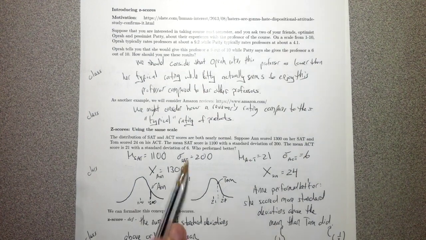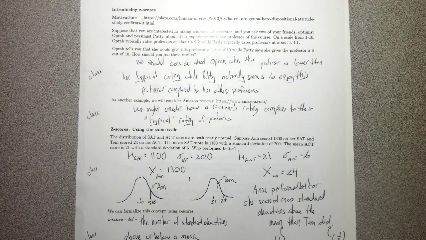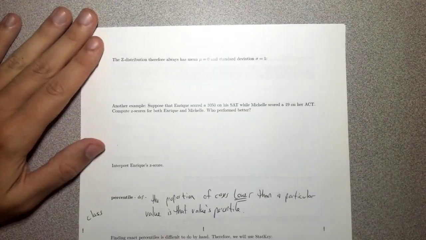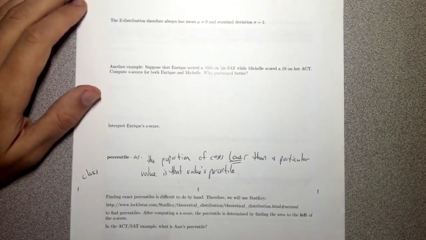The example we did was the SAT and ACT, which are standardized tests that you typically, though they seem to be phasing out a little bit, take as a kind of prereq to get into a college. Now I'm on the top of page 5 of our note packet.